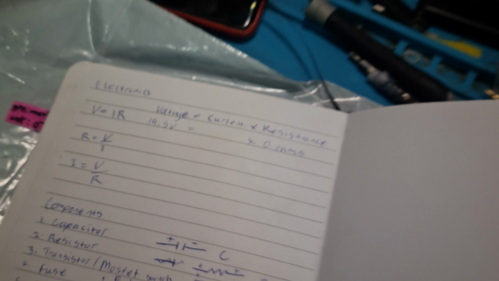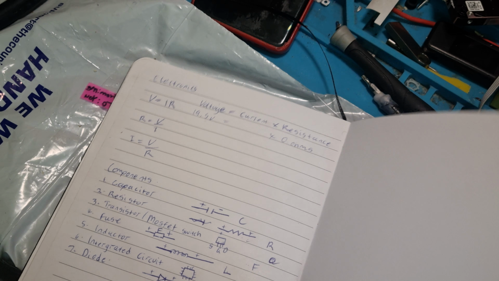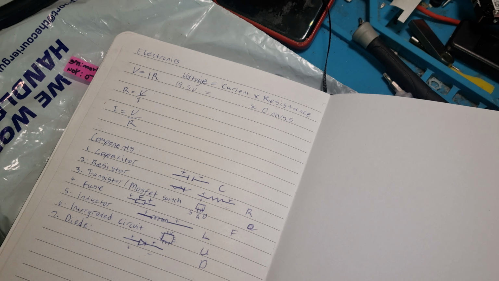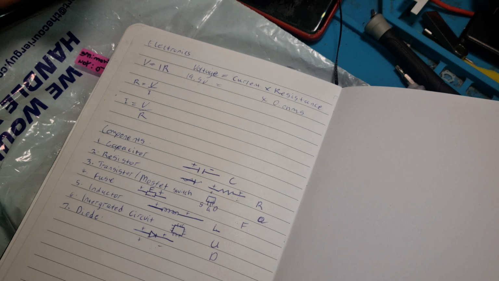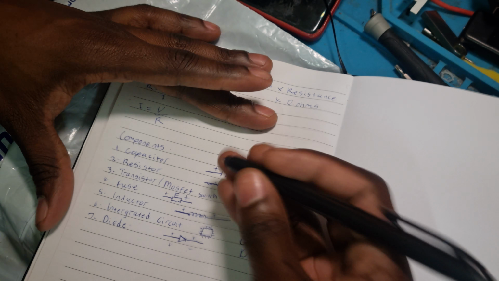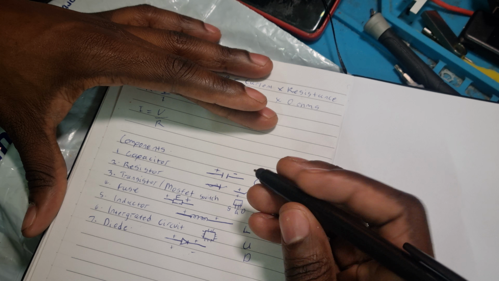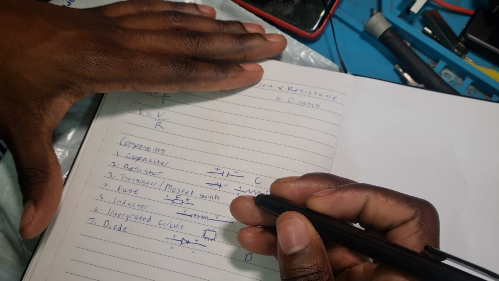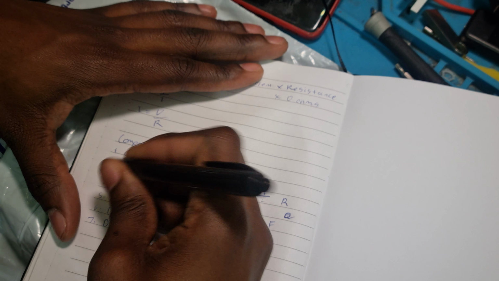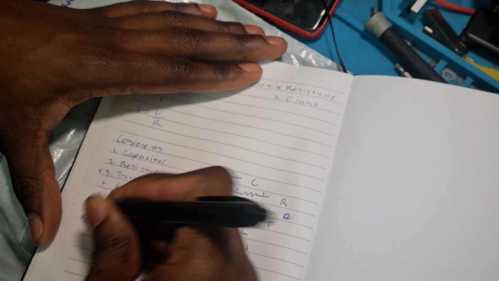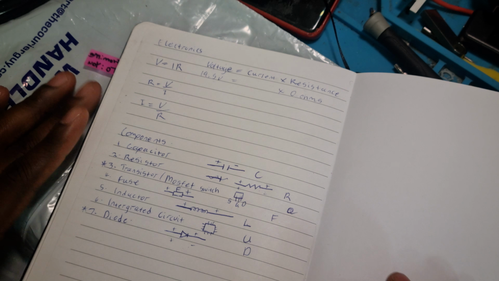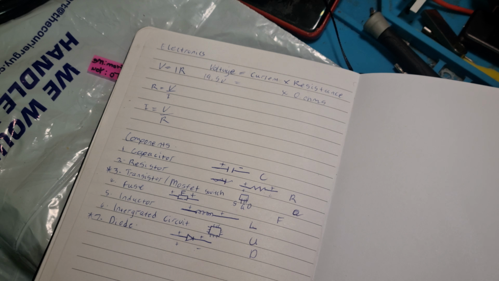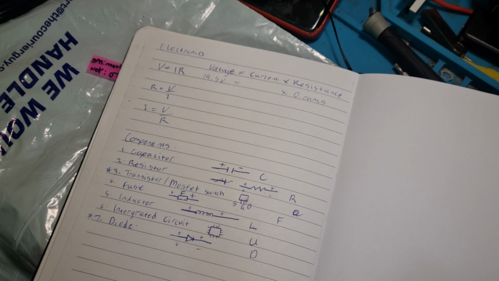So just before I continue to do whatever I'm going to be doing now, I just thought let me make the second video on components. So let's see what we're going to deal with today. Let's go with MOSFETs and diodes. Okay, let's go with those two. I'm hoping that I'll be able to make a single video out of this.